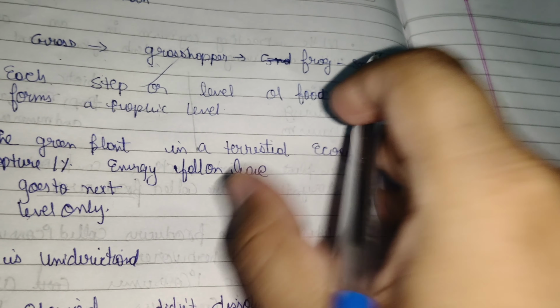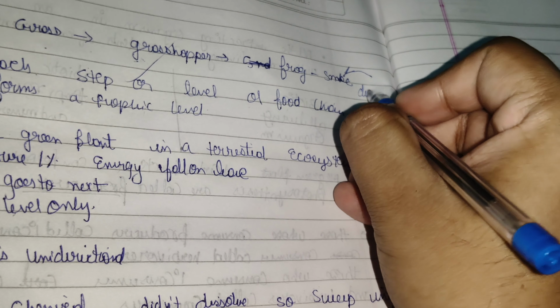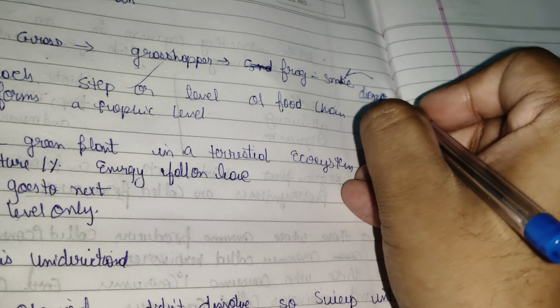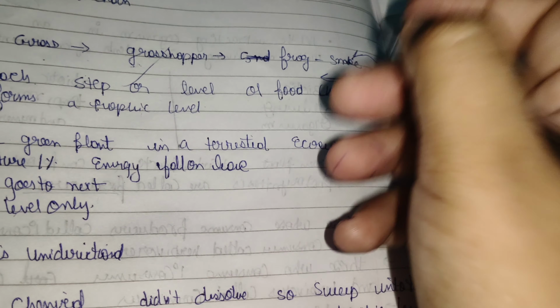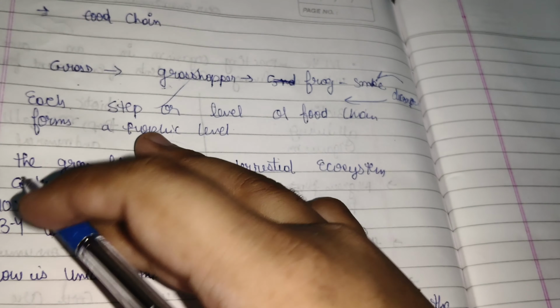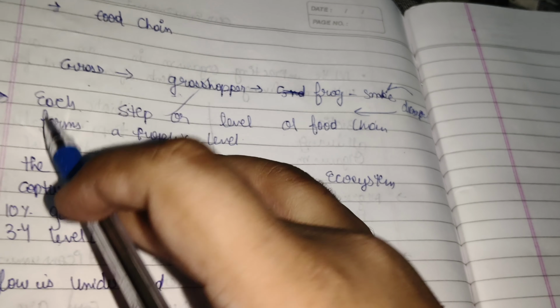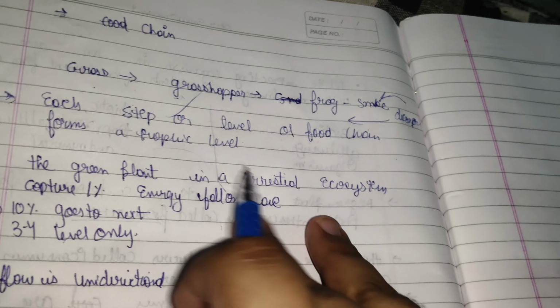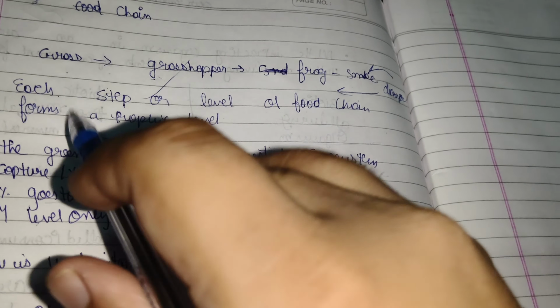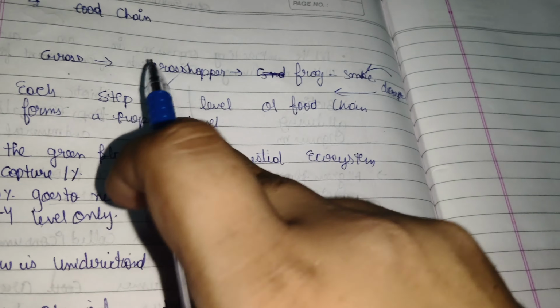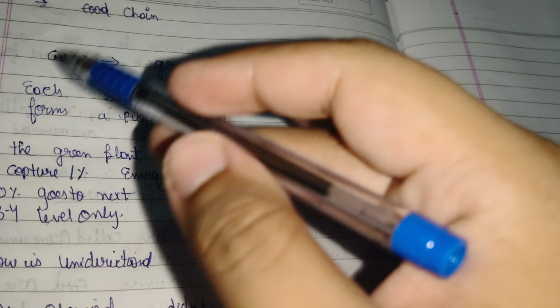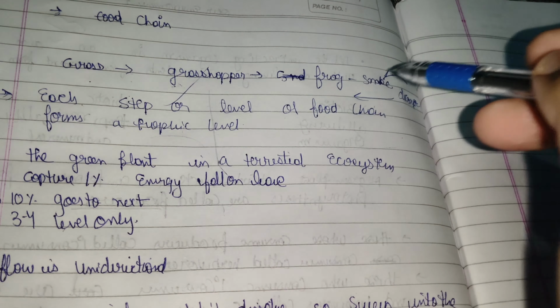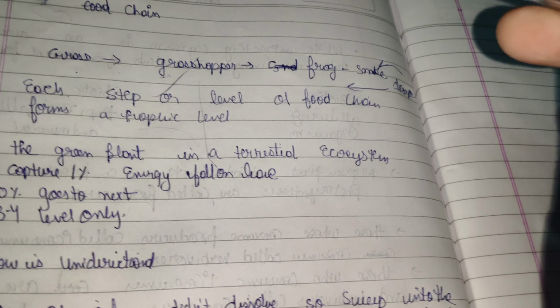At the same time, this decomposer decomposes the last trophic level and then passes that inorganic matter back to the soil, which is again consumed by the plant in photosynthesis for making food. So this basically helps in the recycling of nutrients in the ecosystem, and that is why there is a sequential flow. Yeah, there is a unidirectional flow of energy.